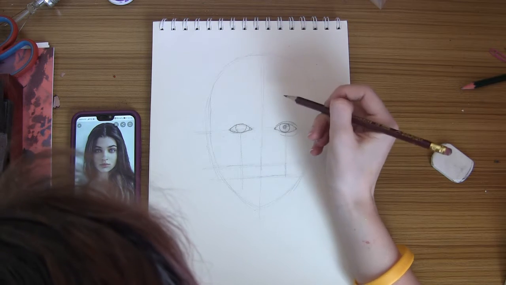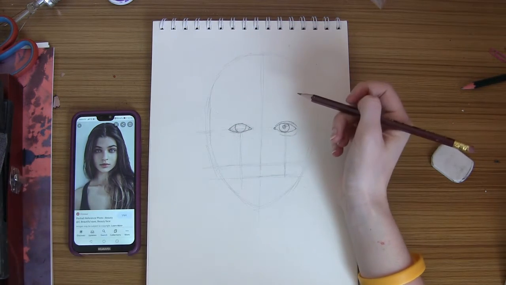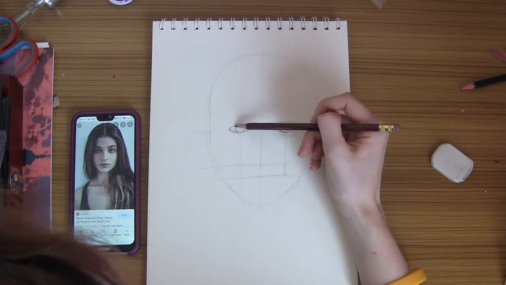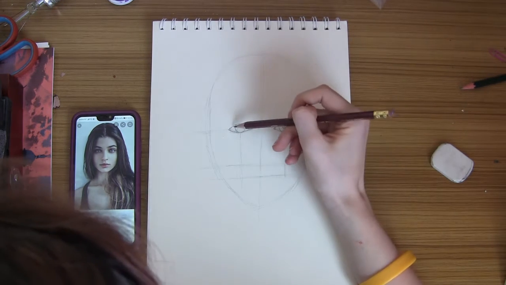Again, that circle. The irises should be about the same size. The way that I'm knowing how big to make things is by looking and comparing and seeing, okay, well, what shape does this little white bit over here make, and trying to copy that.